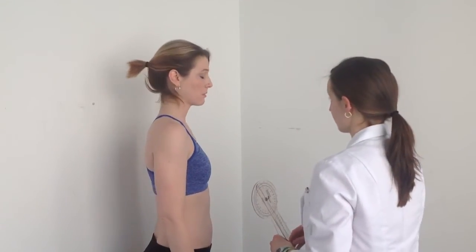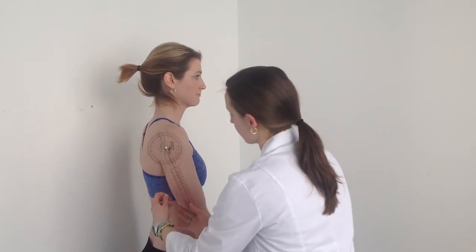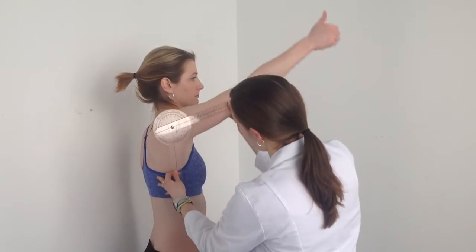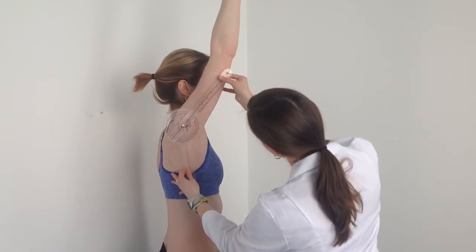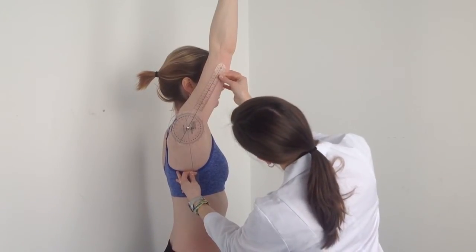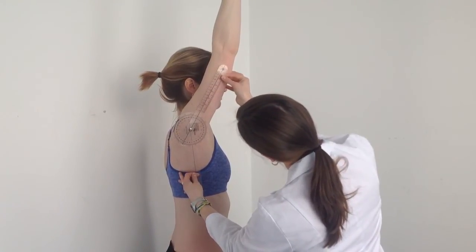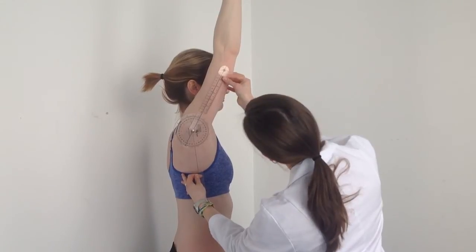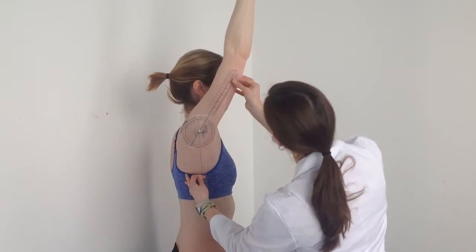Okay, so now we're going to do the same thing, and I want you to relax your arm and let me bring your arm through the motion. Okay, so that's about 146 degrees. Excellent. Okay, come back down.